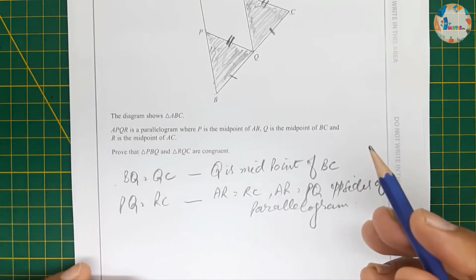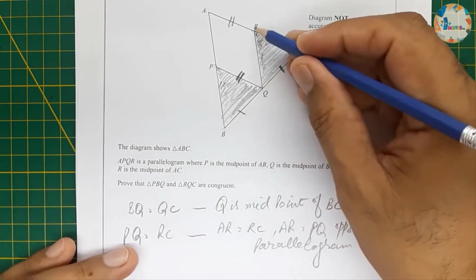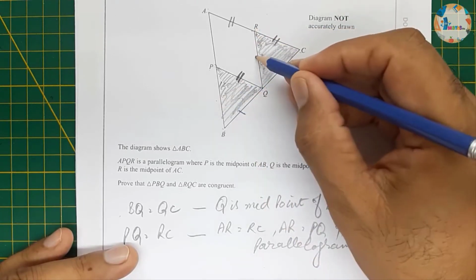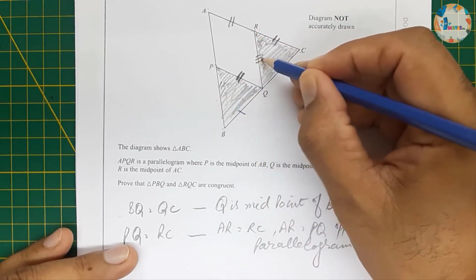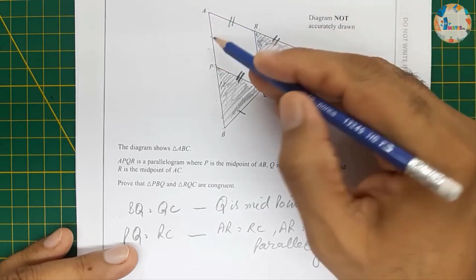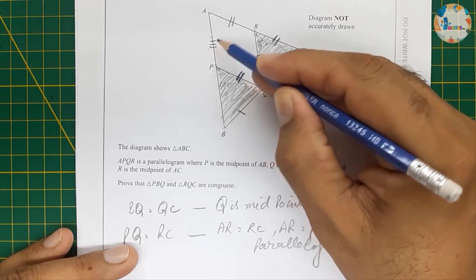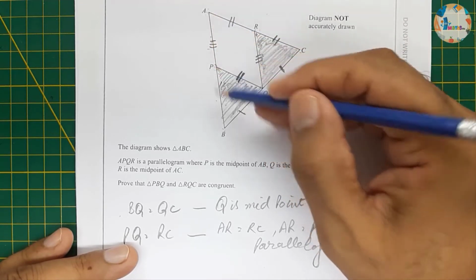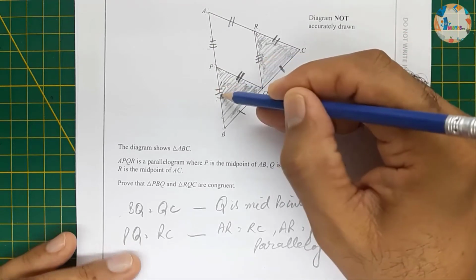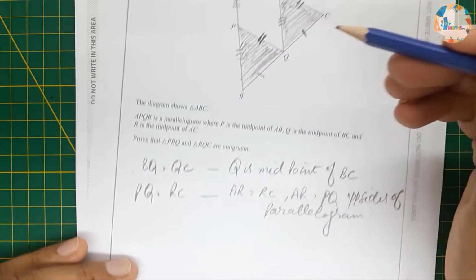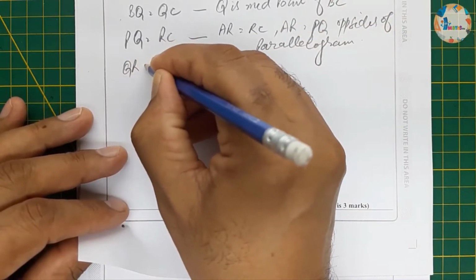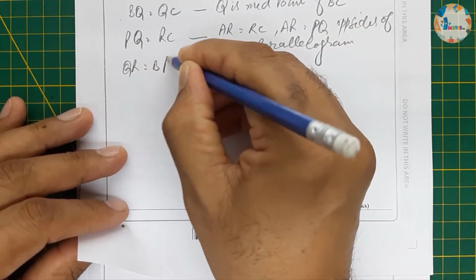Then next is QR. QR is equal to BP. These 3 lines, this is basically equal to this one because these two sides are opposite sides of a parallelogram. So AP is equal to PB. So this will also be equal to this one. So we can write QR is equal to BP.